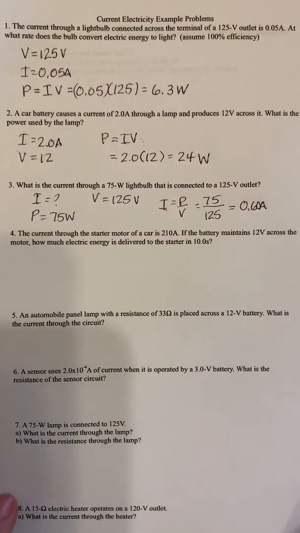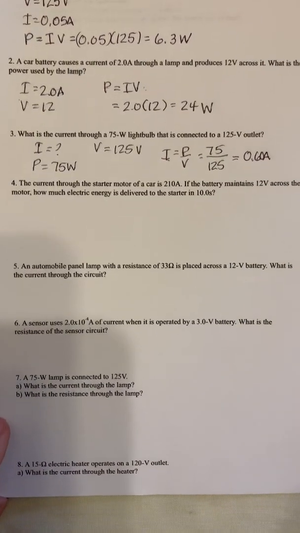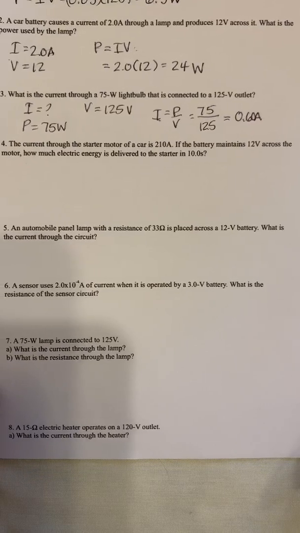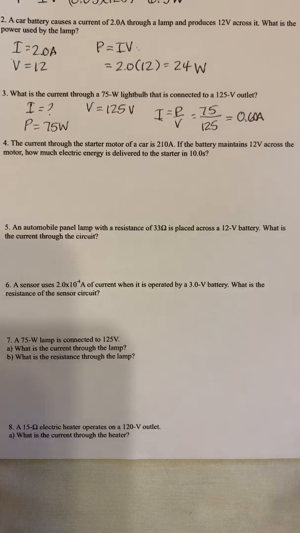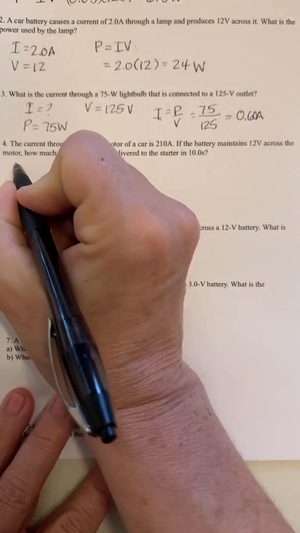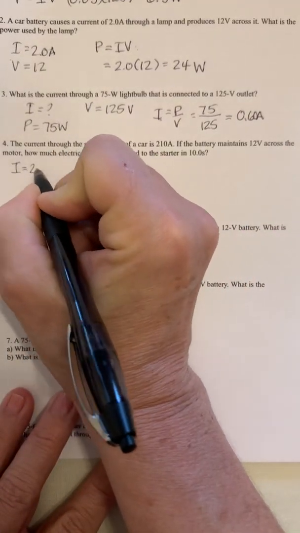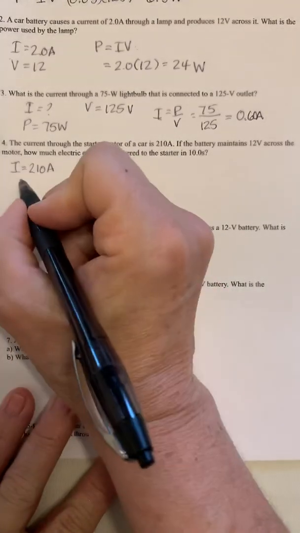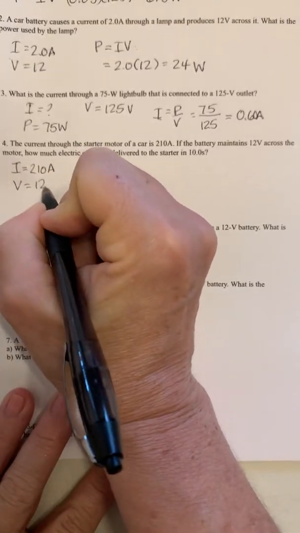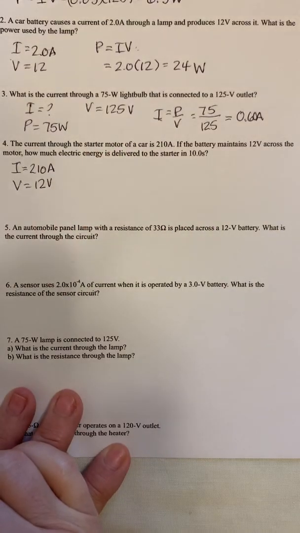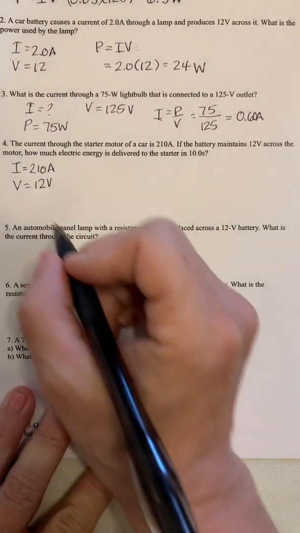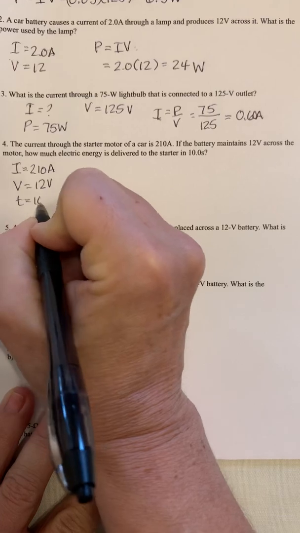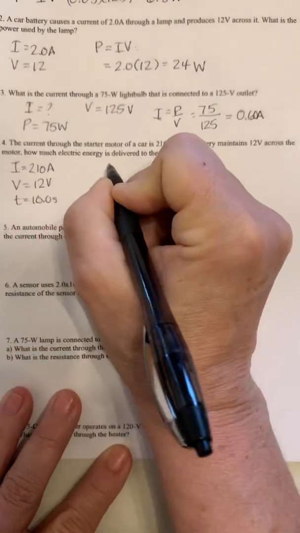Sig figs. Number 4. The current through the starter motor of a car is 210 amps. If the battery maintains 12 volts across the motor, how much electric energy is delivered to the starter in 10 seconds? Looking for energy.